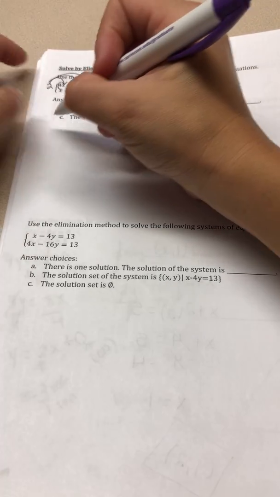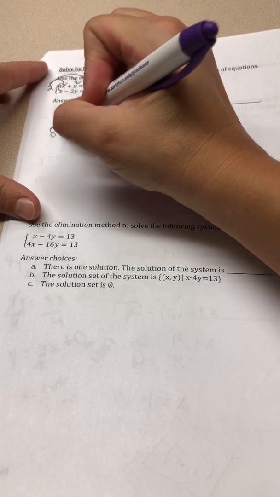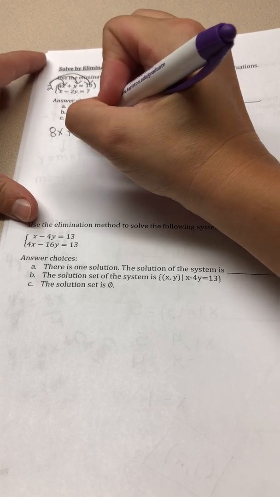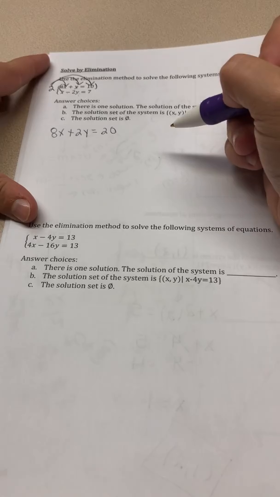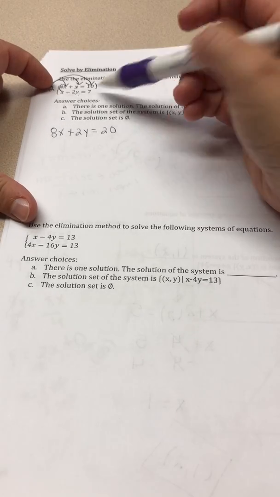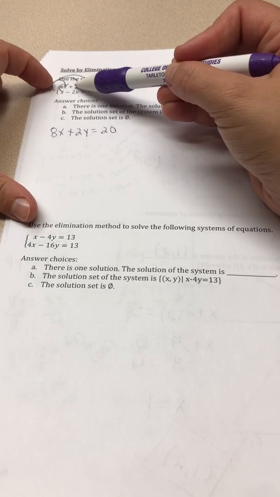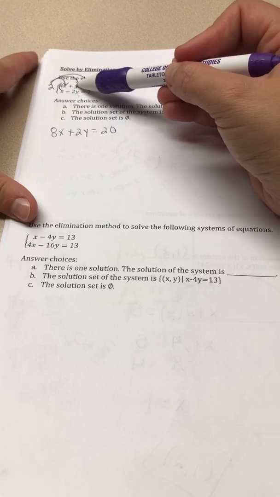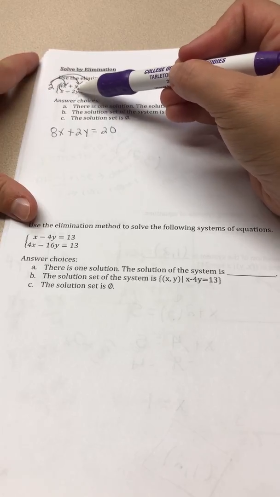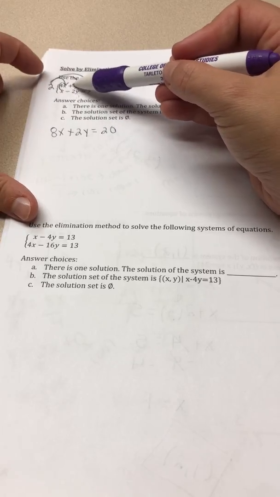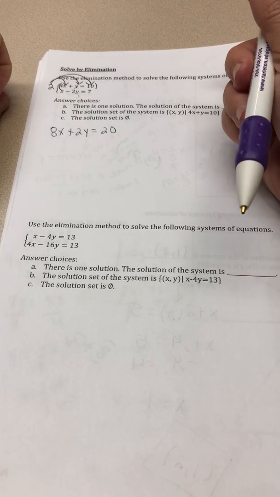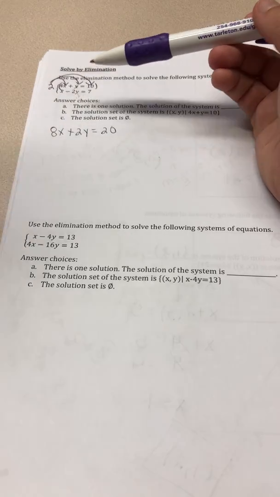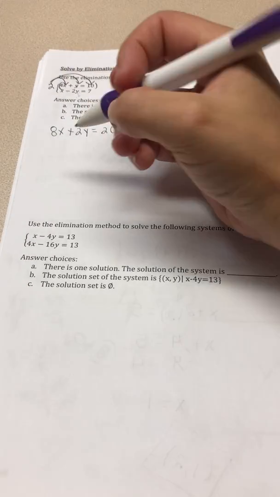So we have 2 times 4x is 8x, 2 times y is plus 2y, equals 2 times 10 is 20. So again, I chose to eliminate my y's. In order for my y's to eliminate, this first one had to be positive 2y, and the second one was negative 2y. So in order to make this first one positive 2y, I needed to multiply by 2. What you do to one side, do to the other, so I have to multiply everything by 2.